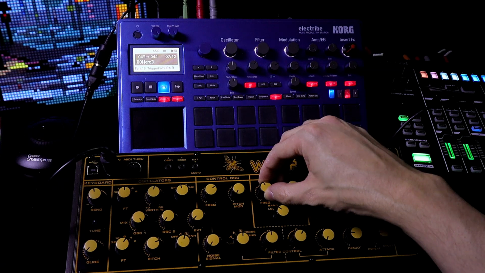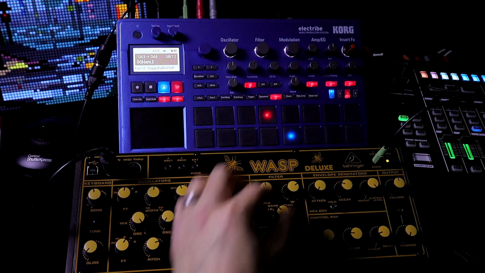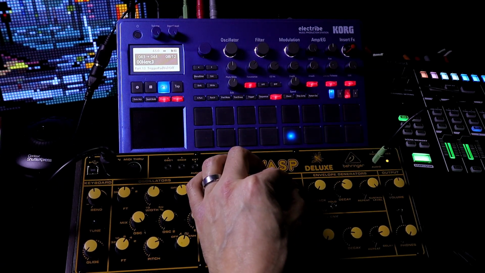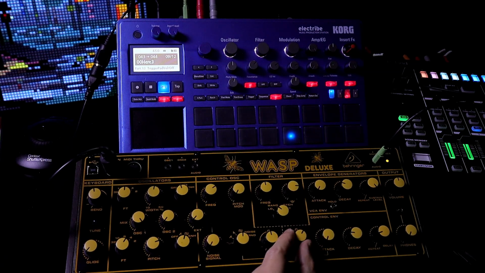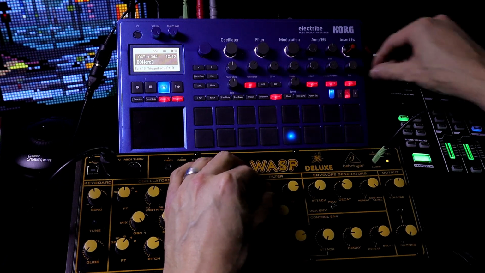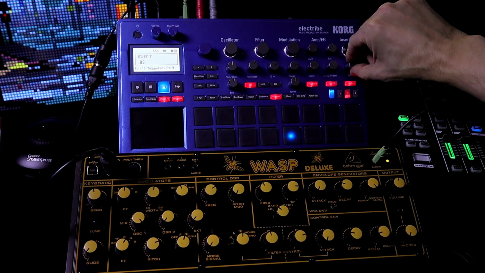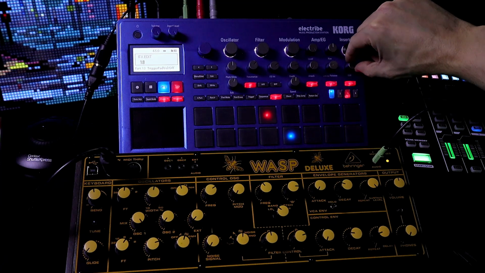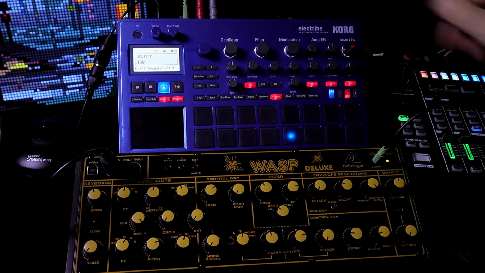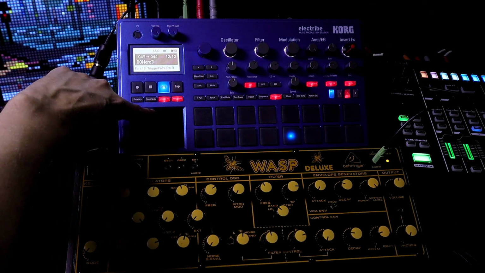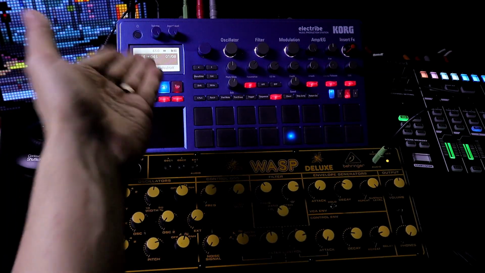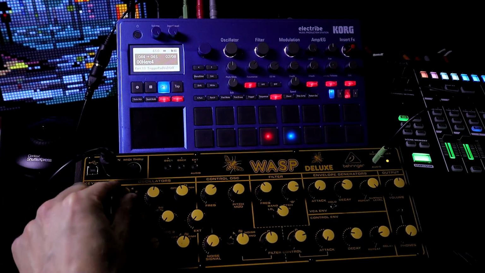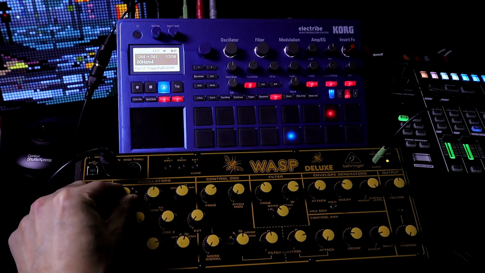Let's change the frequency. Turn up the resonance. Turn up the envelope. You can change this. You can change the master effects. Now it just switched to the next track. Make changes.